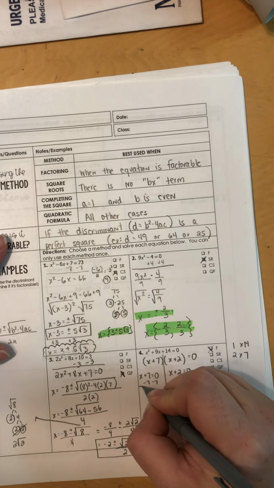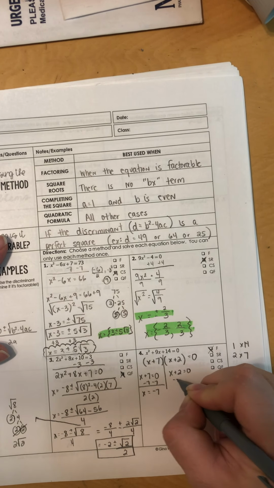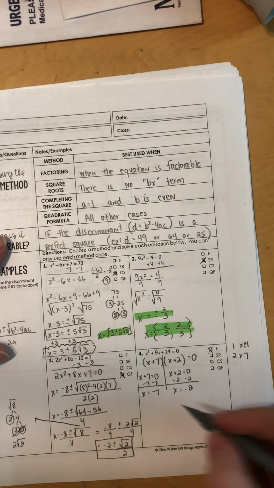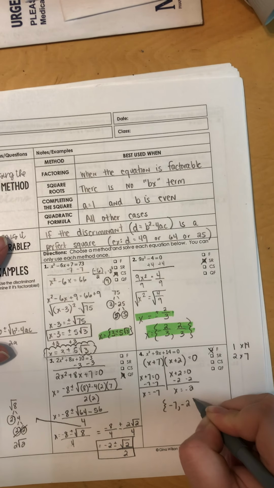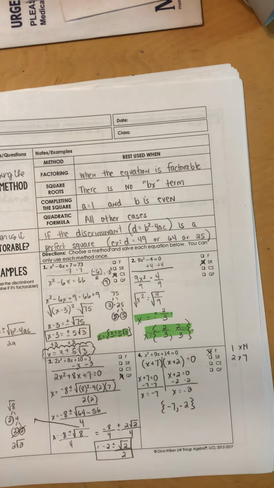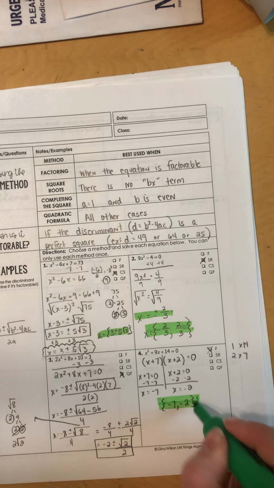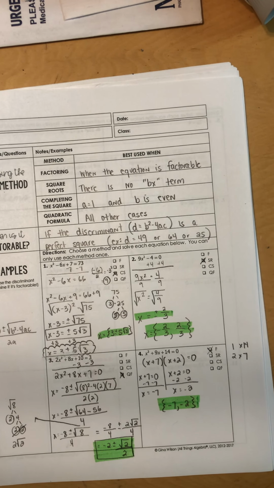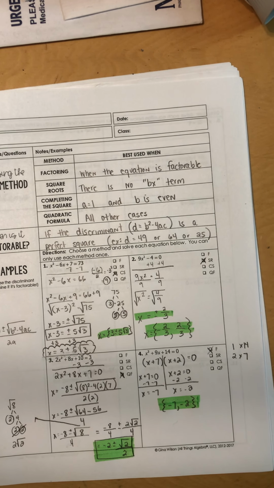Subtract 7 on this side, and I get x equals negative 7. And subtract 2 on this side, and I get x equals negative 2. So my answer is going to be negative 7, comma, negative 2. All right, done and done. Do this one, and done and done. All right, that's pretty much what we're going to do, and then I will talk to you about the rest of this in class. All right, see you guys later.